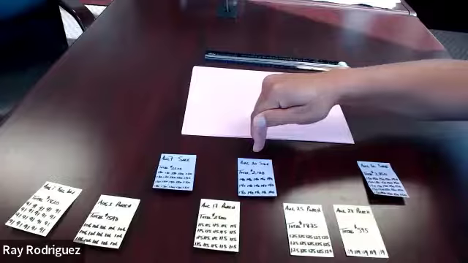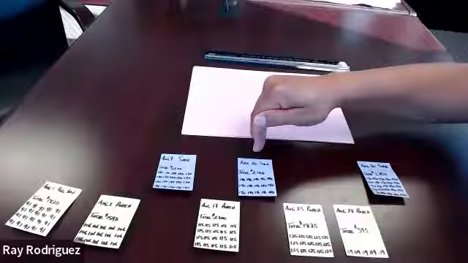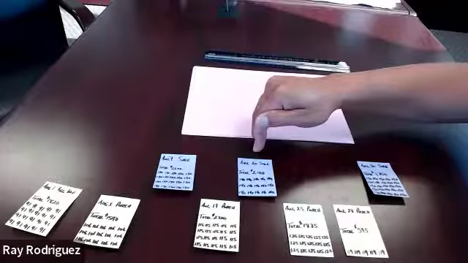Another sale, August 20th, we sold 15 units at $140 each. $2,100 is our total revenue.